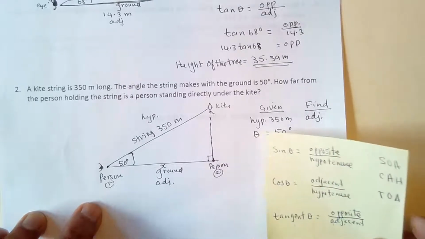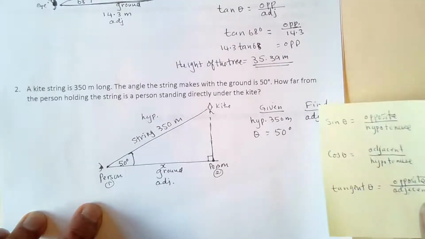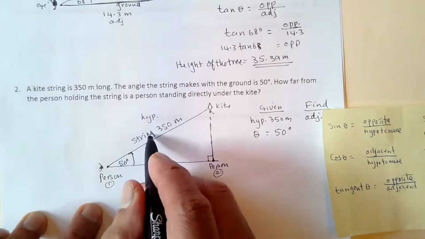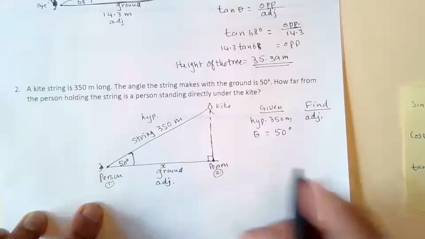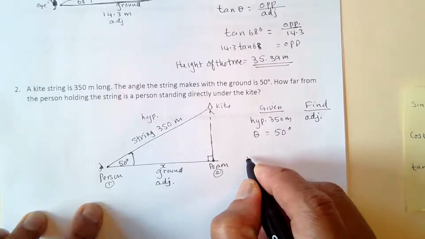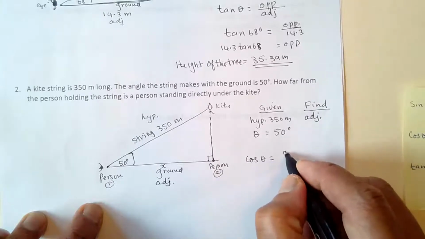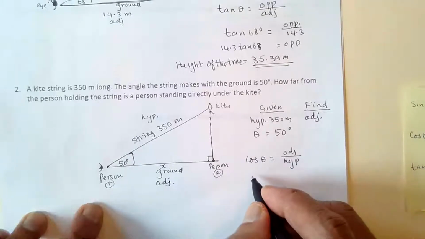So we are going to go to our cosine rule. So we can apply the cosine, adjacent and hypotenuse. So apply that. We have cosine theta is adjacent over the hypotenuse.